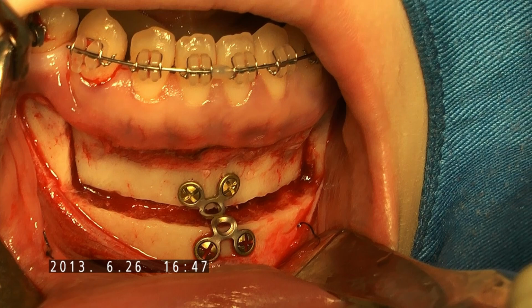Okay, so after the fixation and after the repair process, we can control the lower teeth without any difficulty. So don't think about the tooth position. Just cut.